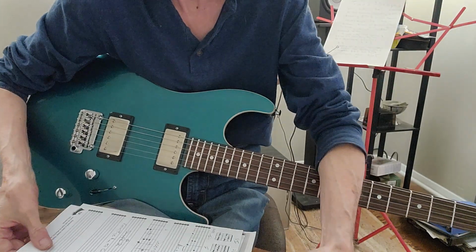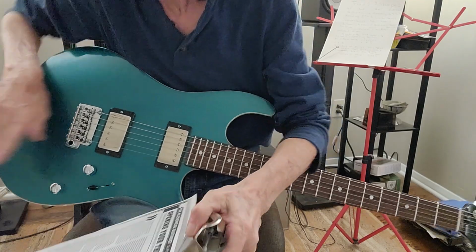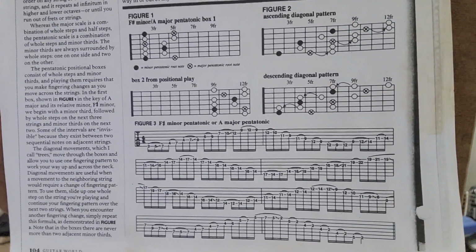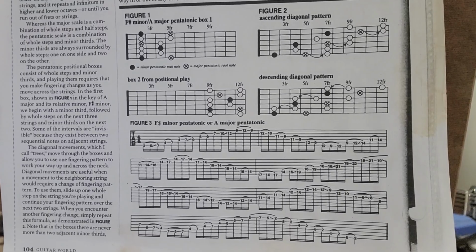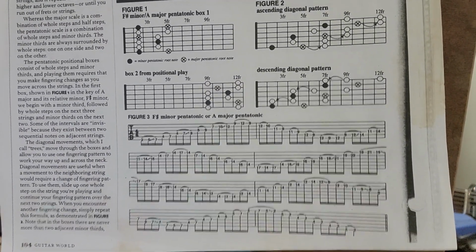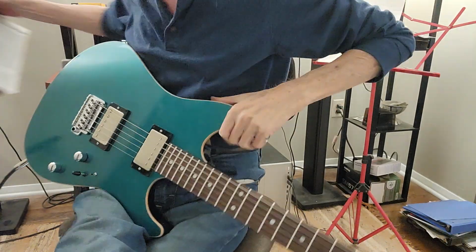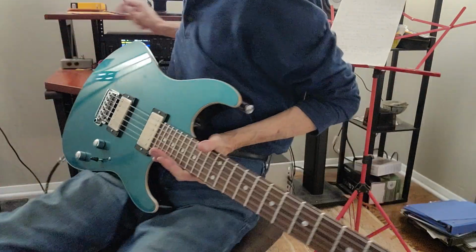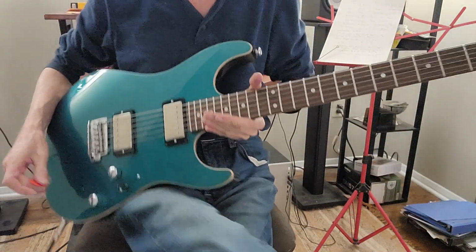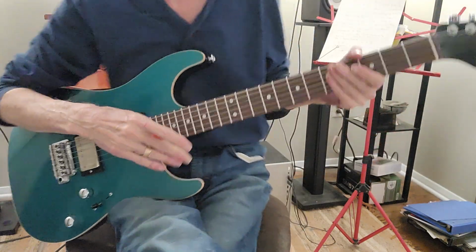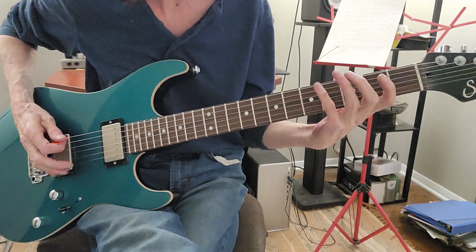And also, take a picture of this, if you get a chance. There are your shapes. Okay, now I'm going to show you the 5 pentatonic shapes in their positions. And for the purposes of this lesson, I'd like the shapes to reside in the right place.